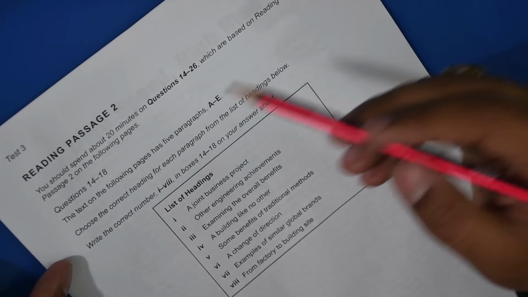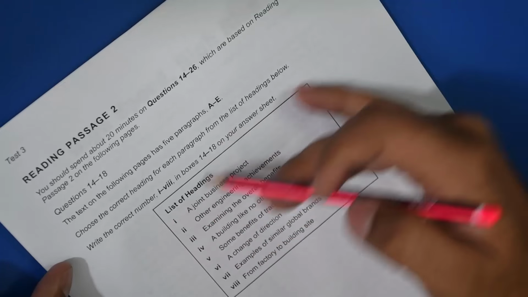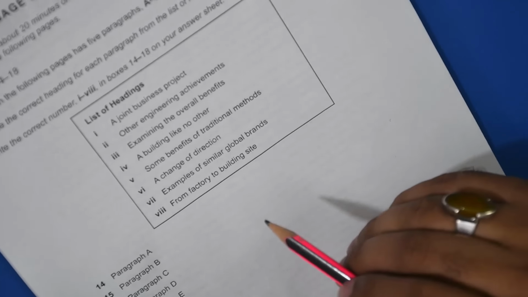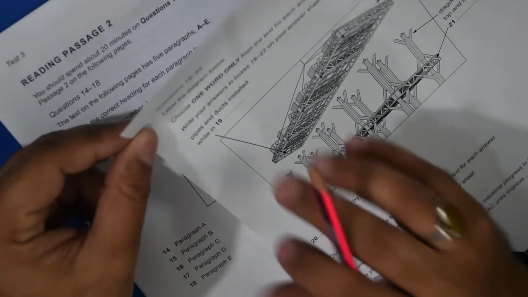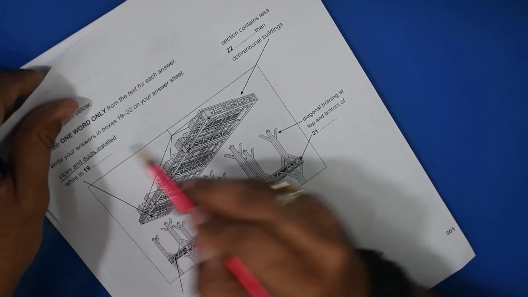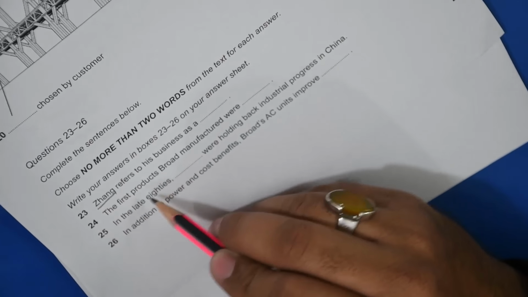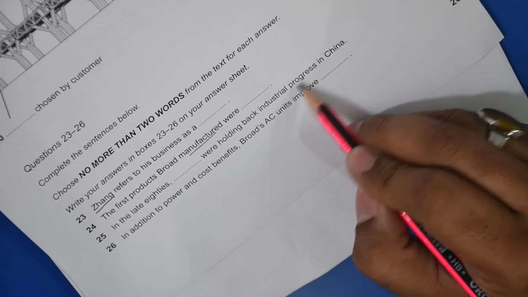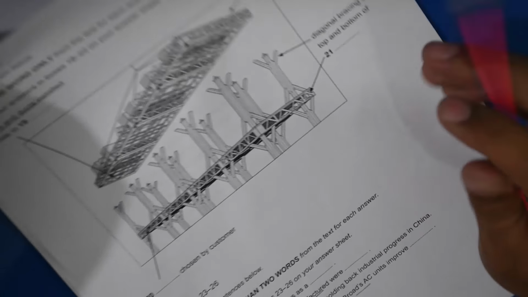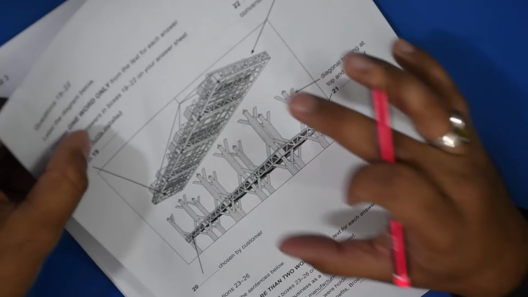Now let's start with list of headings. You don't need to read all the details. Remember one thing: whenever there is a list of headings question, it is important to read the other question types of that passage as well. For example, list of headings is 14 to 18, then we have 19. Take a look at this diagram, label the diagram, pipes and ducts. Wherever you find the words pipes and ducts, there you will find the answers. Then we've got questions 23 to 26, Zhang, and Broad manufactured, progress in China, power and cost benefits, and all that. For list of headings you have to go through all these things, so at least you should be familiar with the questions and this diagram.